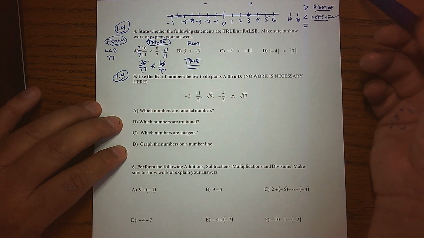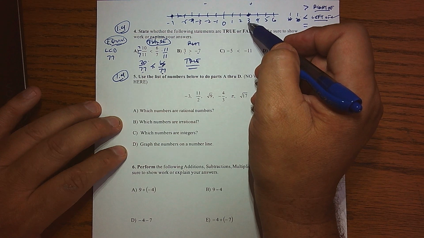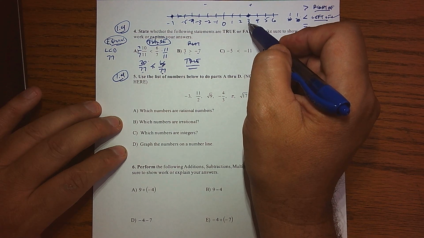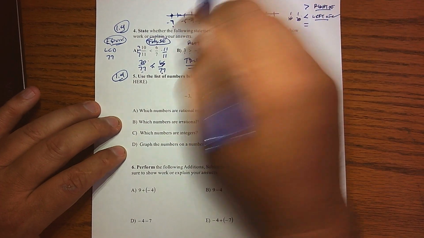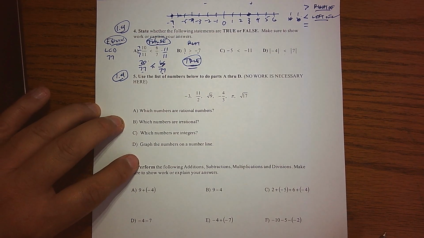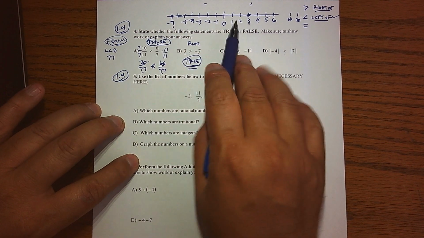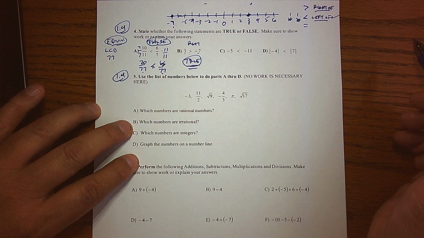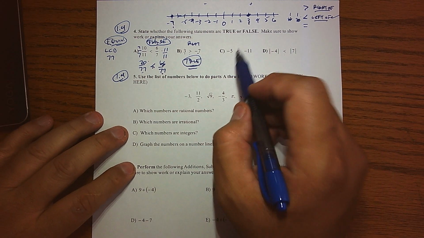Although you could also argue that the greater than makes sense here, because I'd rather have $3 in my pocket because it is truly greater than being in debt $7. So the greater than still makes sense there, but for sure we have an answer of true. And hopefully you're starting to see it's basically your location on the number line. Where am I at on the number line? Who's to the right? Who's to the left? That's really important for the next one.